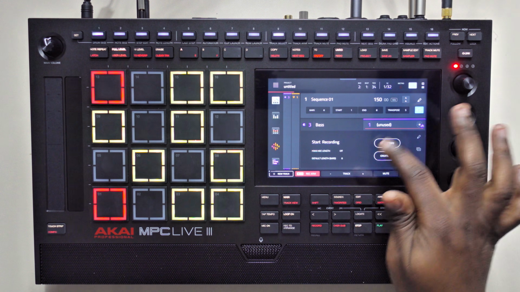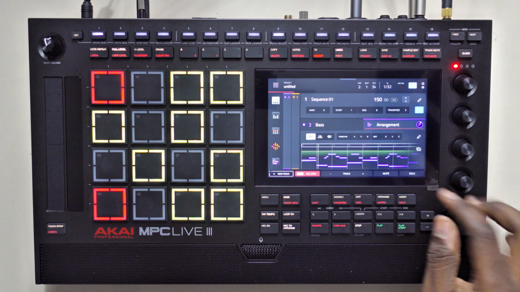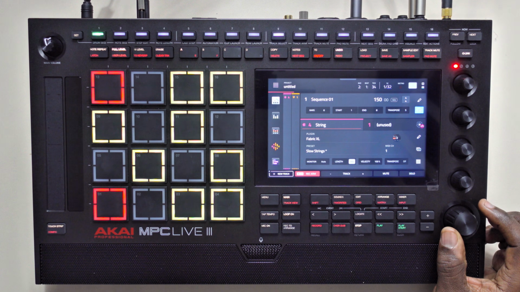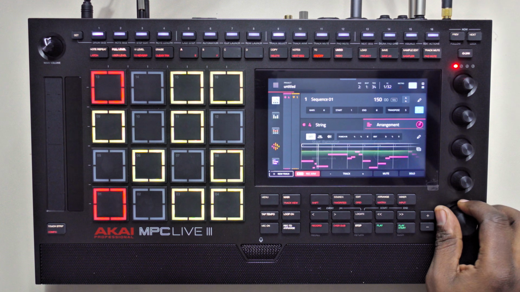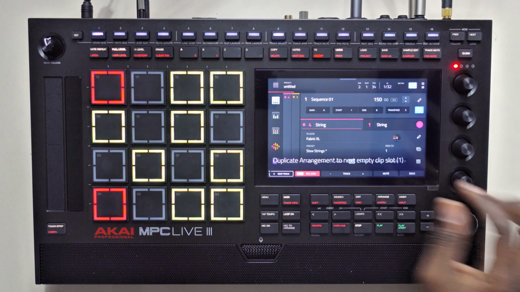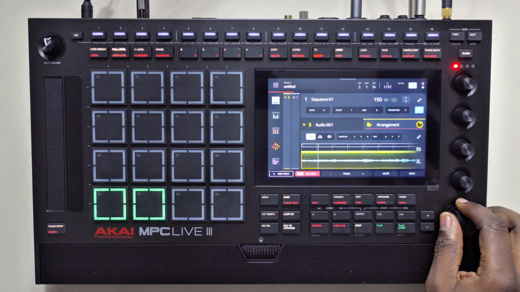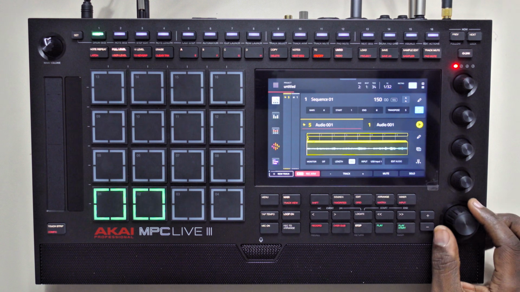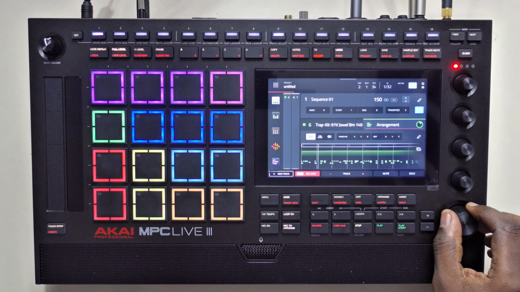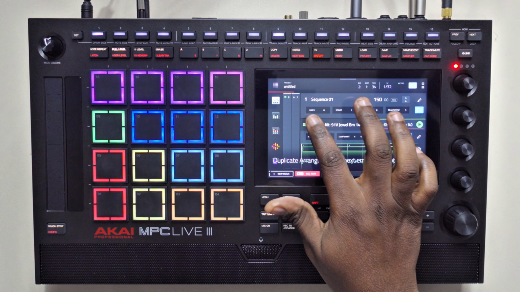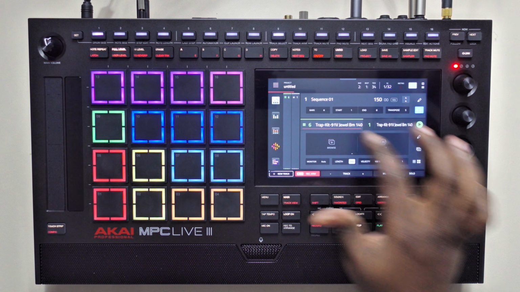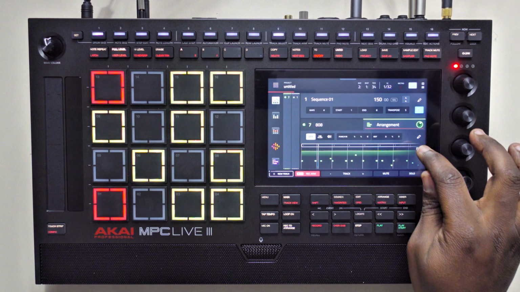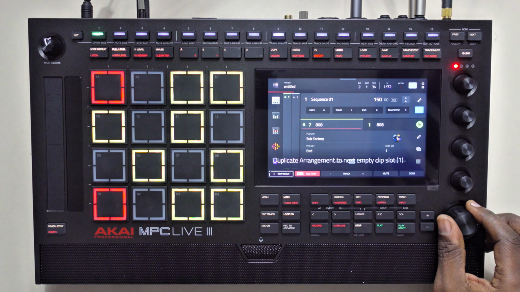It automatically takes you to the clip matrix, but we want to go back to the arrangement so we can drop it in there. Let's go to 4. Drop it in there. Let's go to 5. Bring it back to arrangement and drop it in there. Let's go to 6. Go back to the arrangement. Let's drop it in there. Let's go to 7. Go back. Let's drop it in there. We only had 7 tracks.